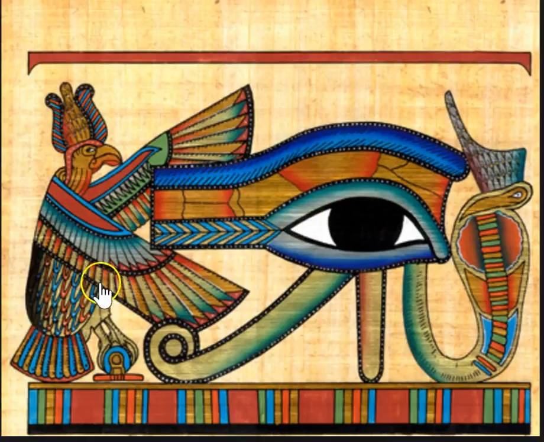I chose this picture because it's Egyptian art, and that's what we're going to be reading about, Egyptian art and architecture. And also a couple other reasons. Another reason is this eye looks a lot like the eye from the Series of Unfortunate Events that we were watching in class. So I thought, oh, that's kind of interesting. I wonder if there's some kind of connection.